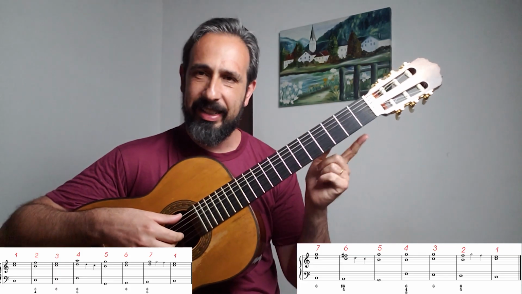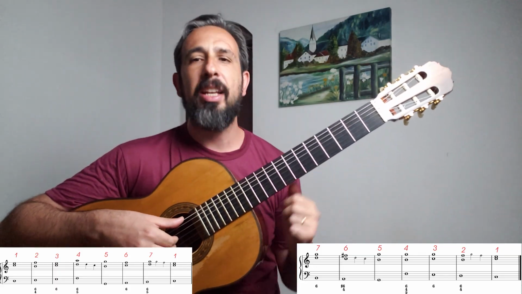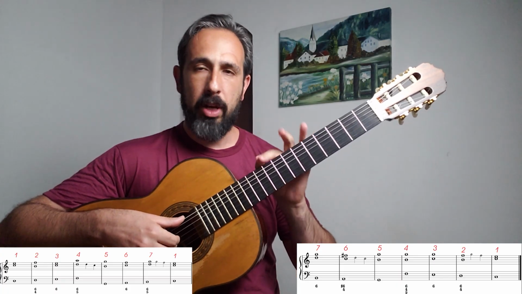Even the modulation, the little modulation that I did, was using a rule of the octave movement.